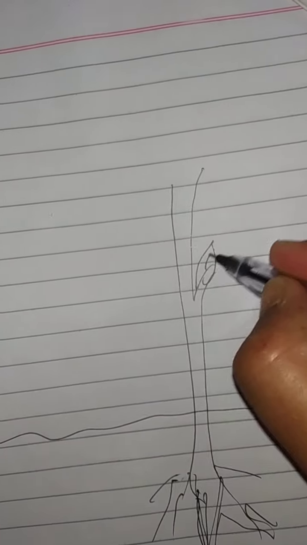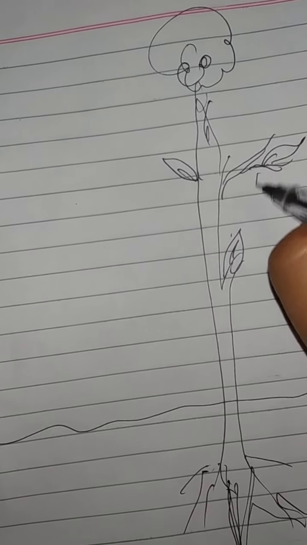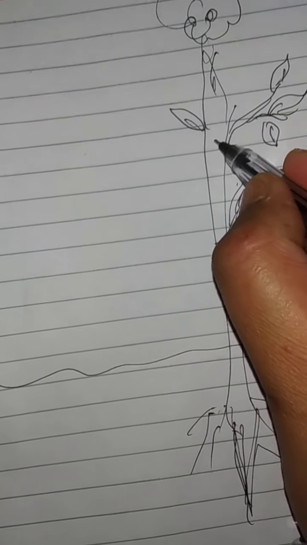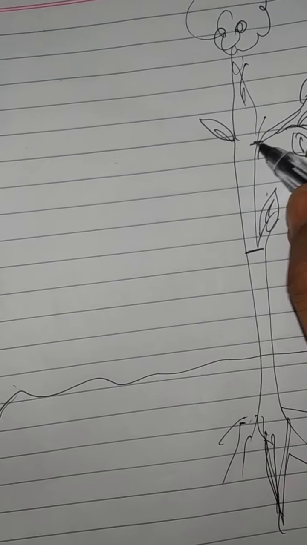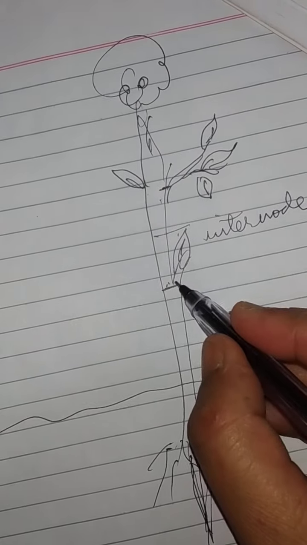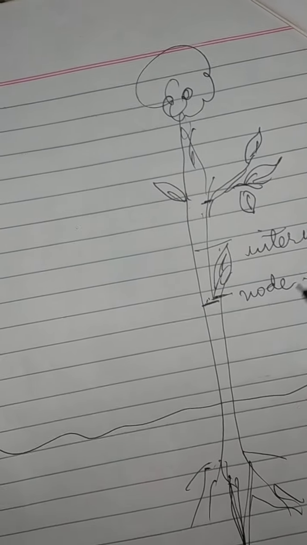At the tip, some flowers, branches, sub branches are there. Clear? Nodes are there, and the in-between portion is called internode. This section from where the branches arise is the node. Clear? So first is apical.